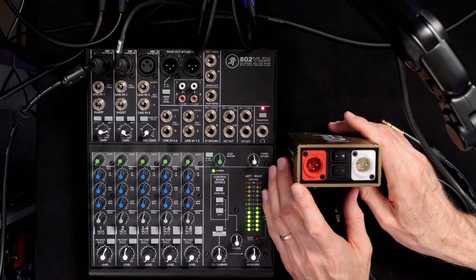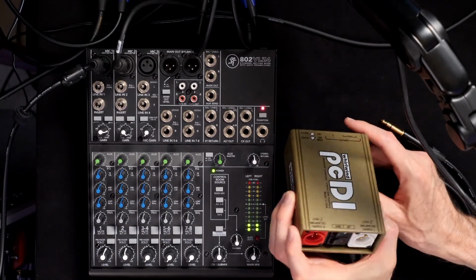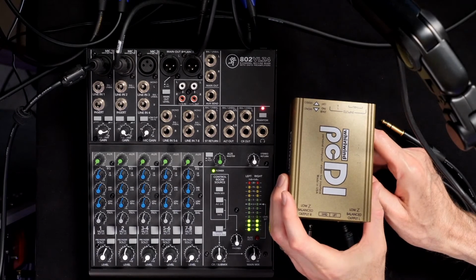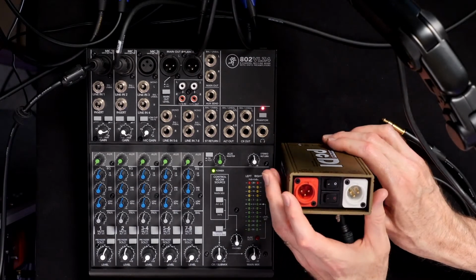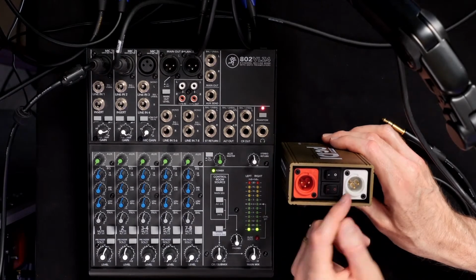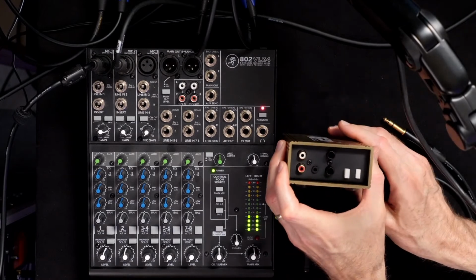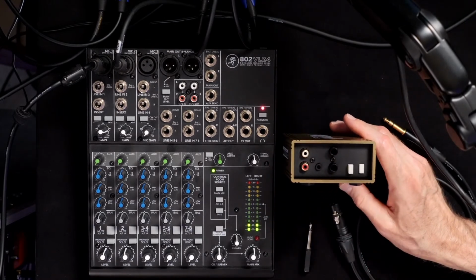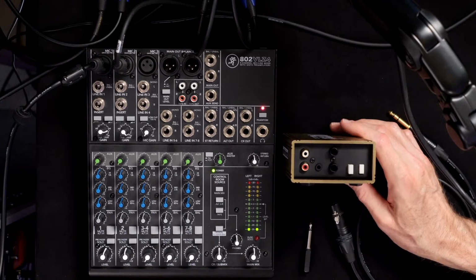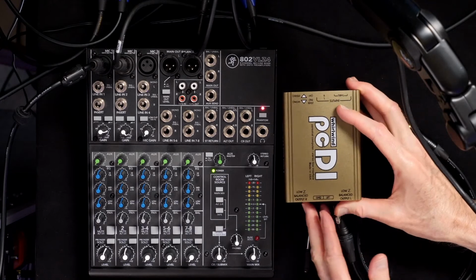Remember, we talked about how unbalanced cables, you generally shouldn't run them more than about 15 feet, and that's exactly why you would use a DI box on stage, to get that unbalanced signal from the instrument, convert it to balanced, and then send it to the mixer from there. Because the mixer is typically some tens of feet away or multiple meters away from the stage, and so that's the idea here.